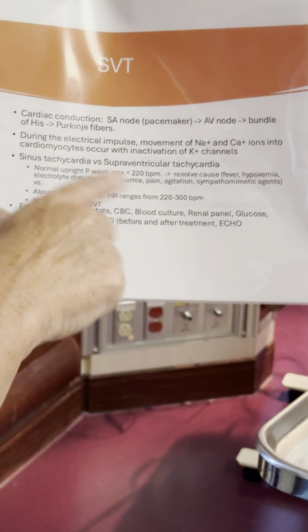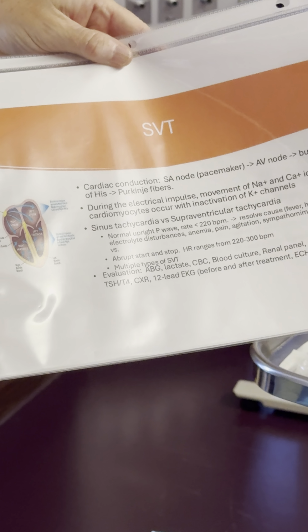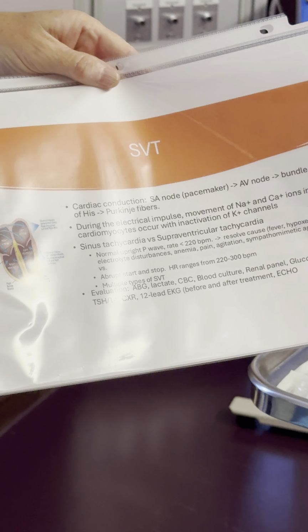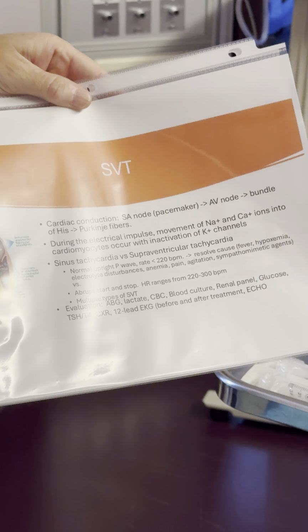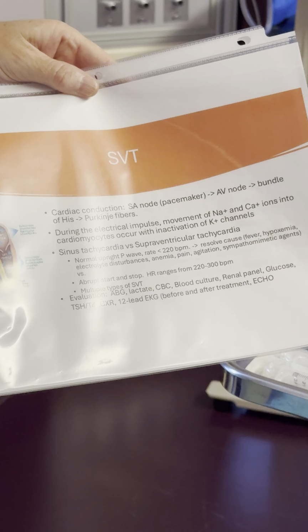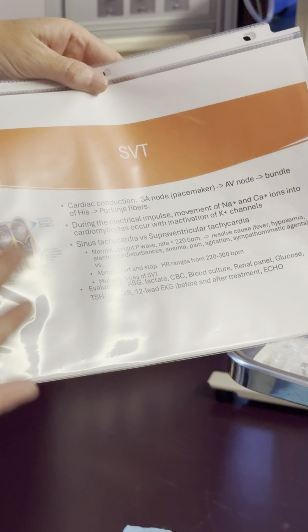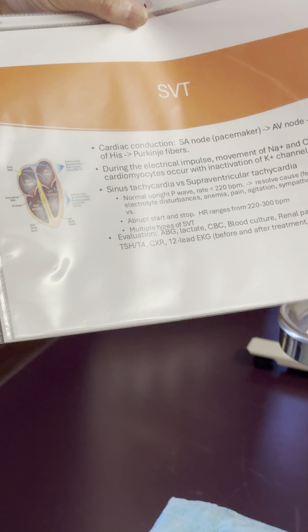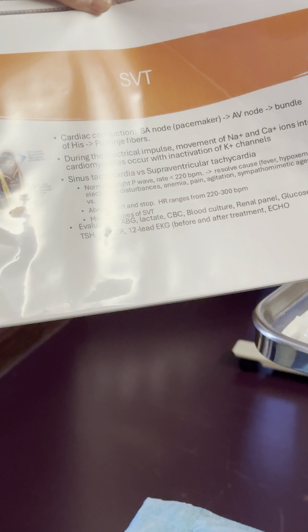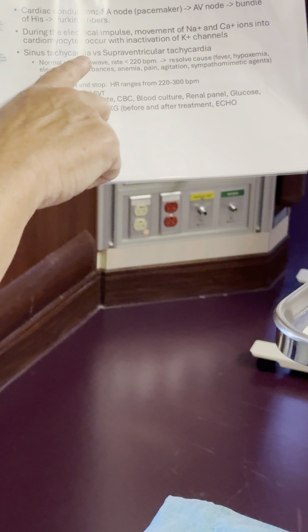So the first thing you want to do is differentiate. Is it sinus tachycardia or is it SVT? Different causes can cause sinus tachycardia. When we see a baby's heart rate go up to 220, we're not comfortable with that, right? So the first thing to do is figure out what the cause is. Is it SVT, or is it because the baby's hot, the baby's anemic, or there are electrolyte imbalances? There are a number of things that can cause sinus tachycardia.